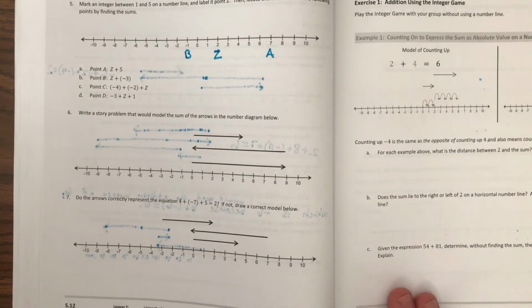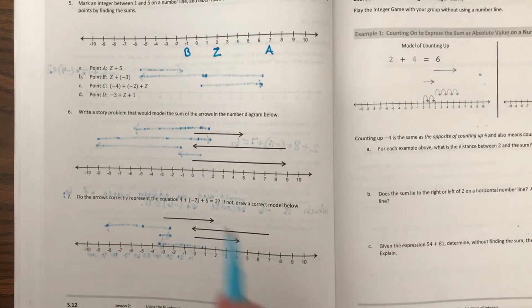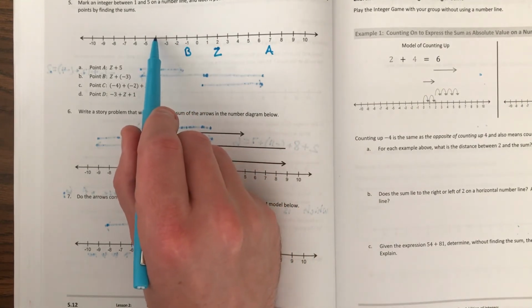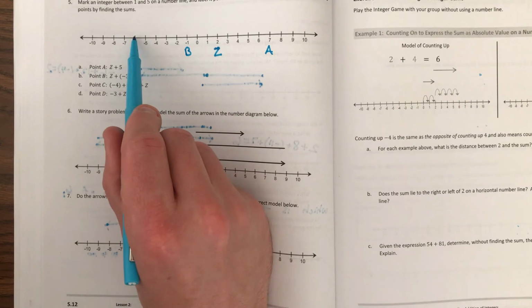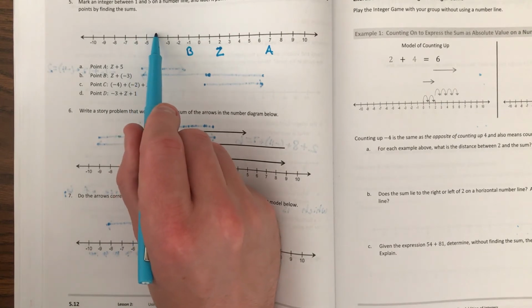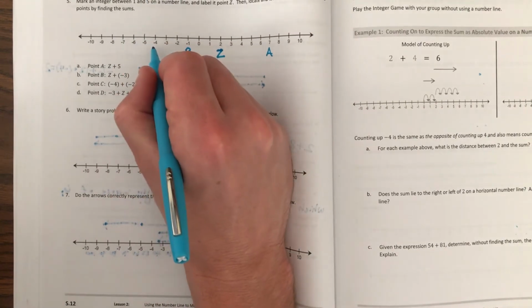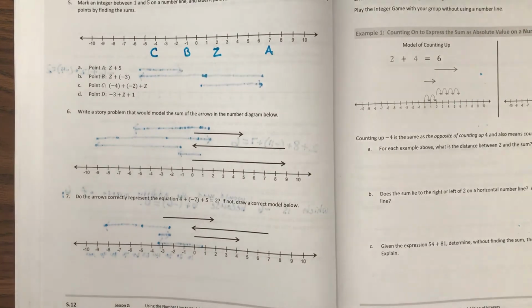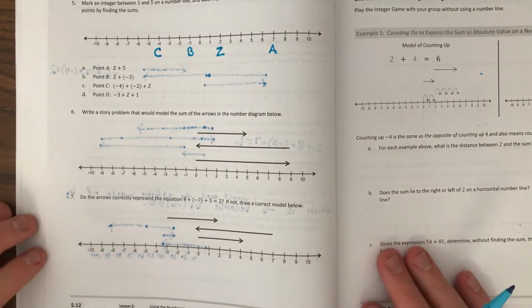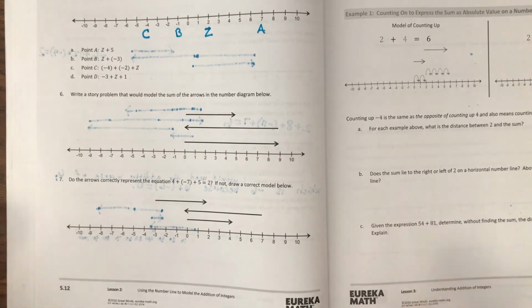Point C says negative 4 plus negative 2. So let me go to negative 4 first. Negative 4 is here. And then I add negative 2. So that puts me down to negative 6. And then I'm going to add my z, which is positive 2. So I move to the right 2 more spaces, and I get to negative 4. So there's my C. You might have a different B, a different C, a different A, all depending on which z you chose at the start. Okay, I'm going to go ahead and leave D. I think you guys get the idea on that one.